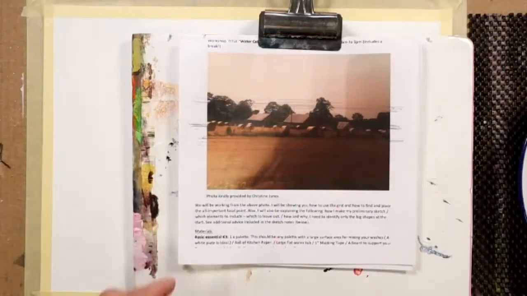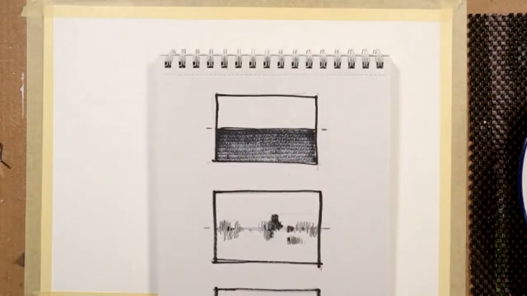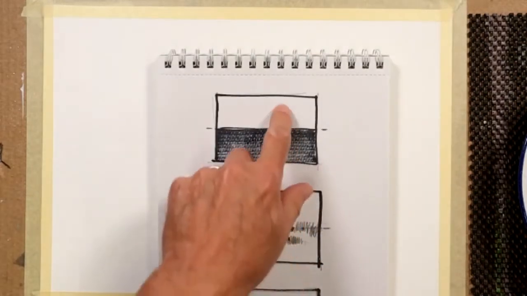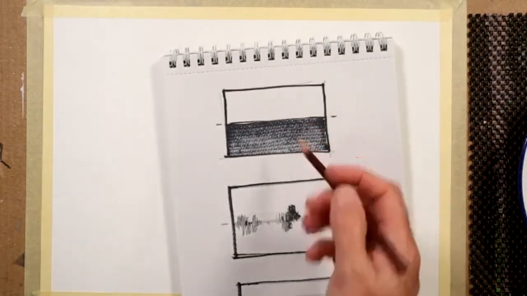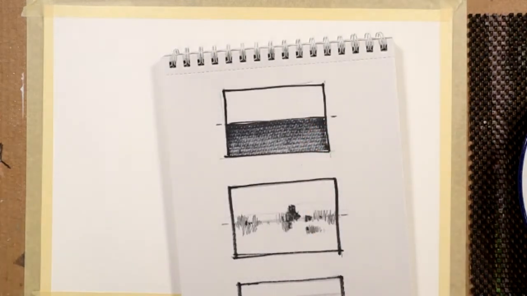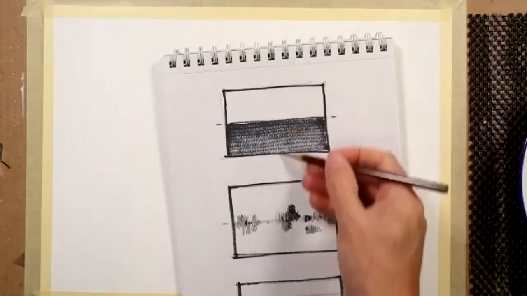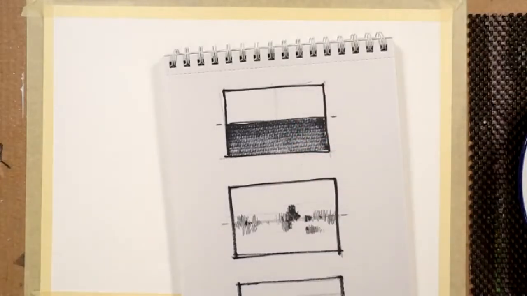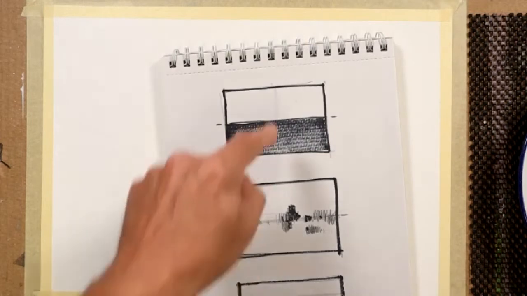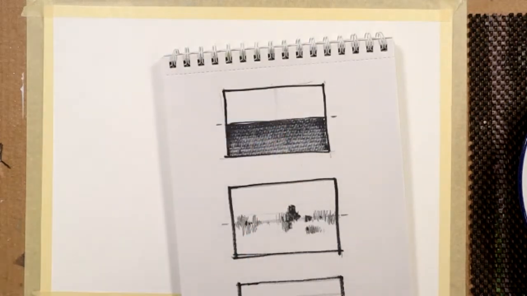And what that does is it effectively divides your format into a 50-50 divide, which we all know is a pretty boring thing to do in any composition. And that would apply also if you divided it vertically in half. It's a compositional no-no. You just don't do it. You avoid it because there's nothing more boring than equal measurements.